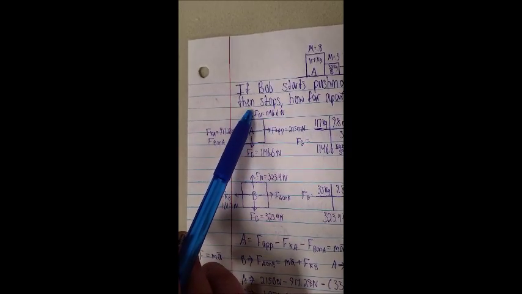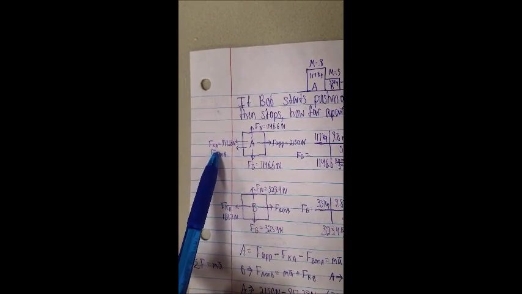First step you'd have to do is to draw force diagrams for each block. Block A has the gravitational force going down, and the normal force going up. The force applied, the kinetic friction of block A, and the force of block B applying on block A.